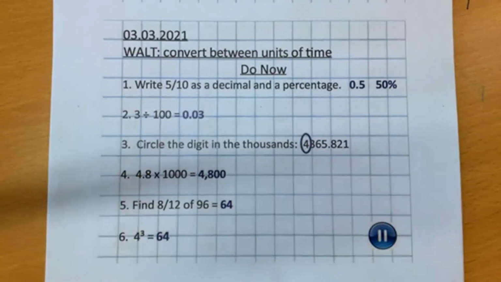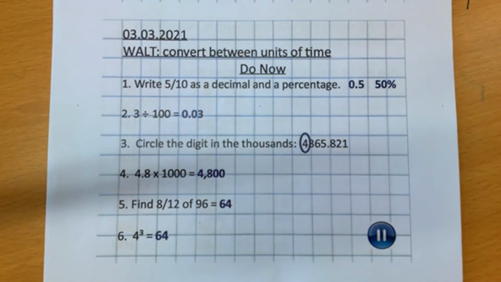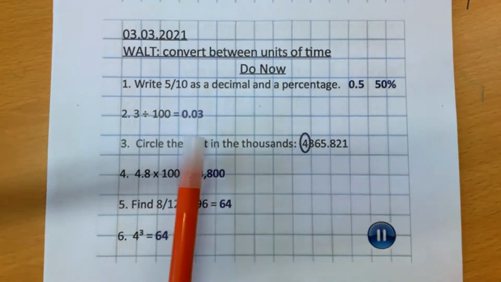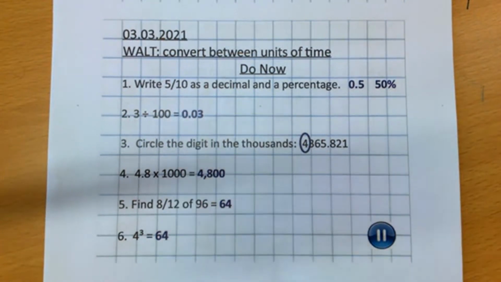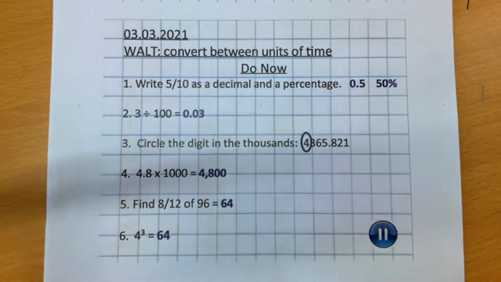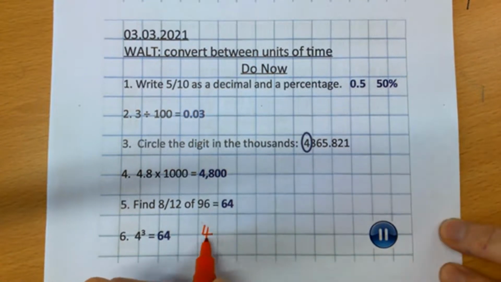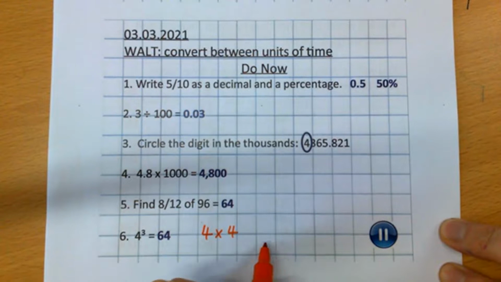Number 1 is 0.5 or 50%. Number 2 is 0.03. The thousands is 4. Number 4 is 4,800. Number 5 is 64. And then number 6 is 64 as well. Remember, it's 4 times 4 and then times 4 again.